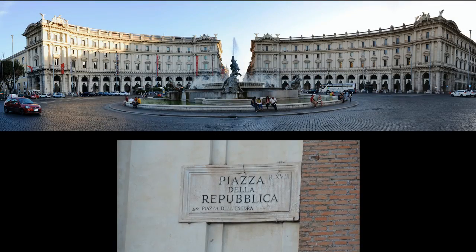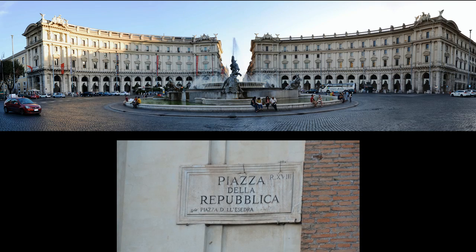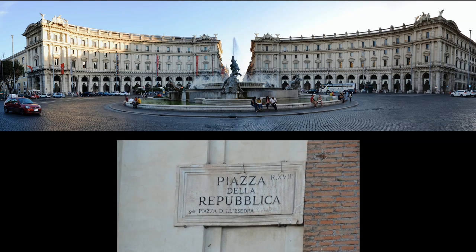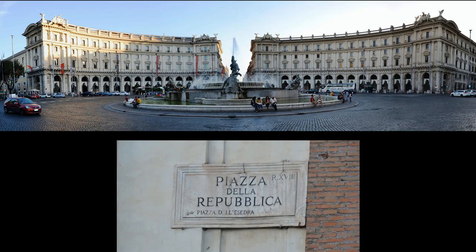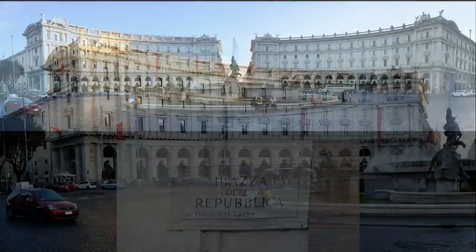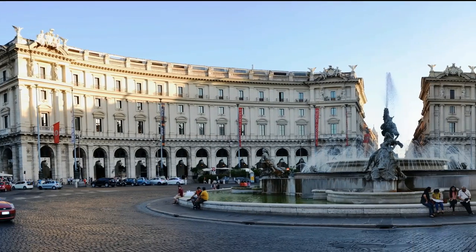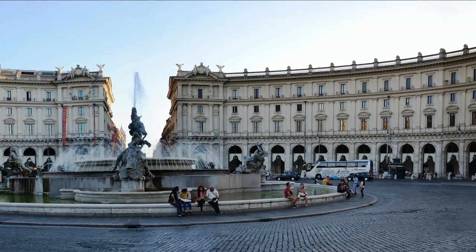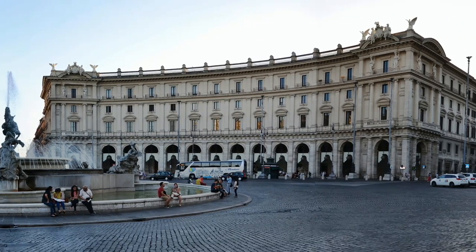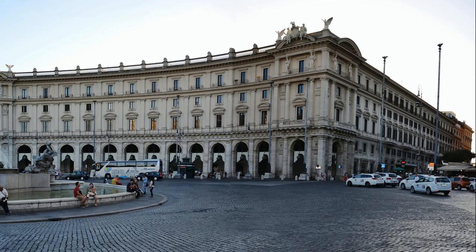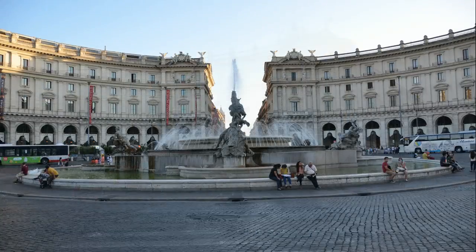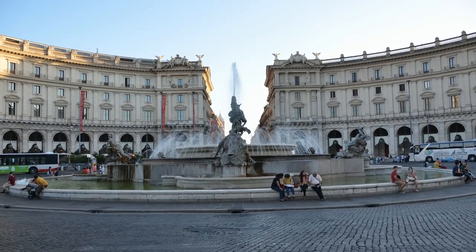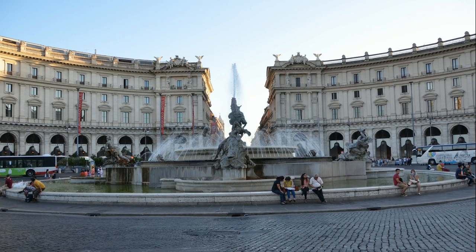Via Nazionale, one of the main streets in Rome, leads you to Piazza della Repubblica, a semicircular piazza at the summit of the Viminal Hill, the smallest of the 7 hills of Rome. These buildings date from the 19th century, when Gaetano Koch built twin palaces here in a neoclassical style. The one on the left is the 5-star Boscolo Exedra Hotel.